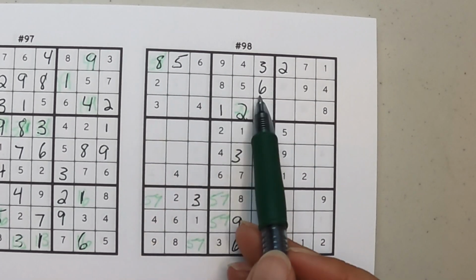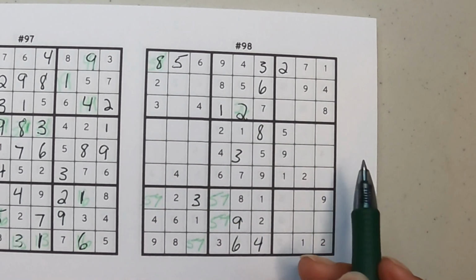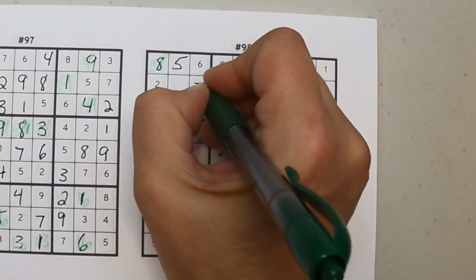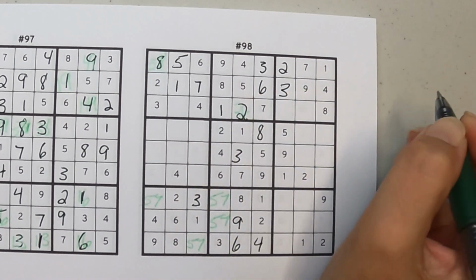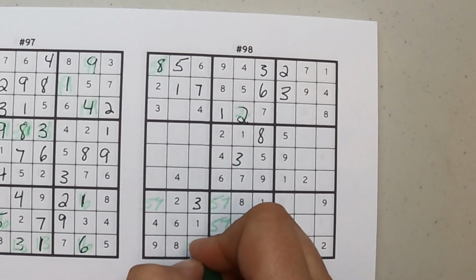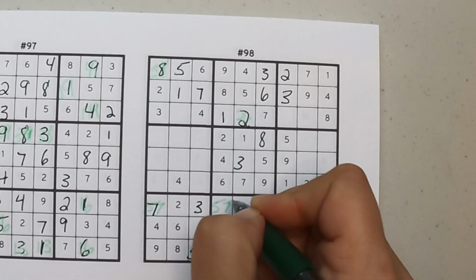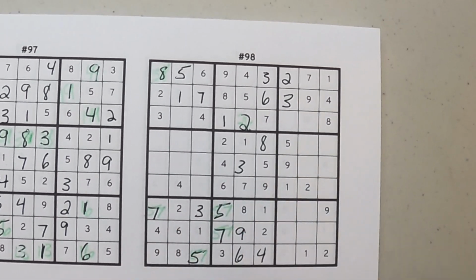For this row, we're missing 1, 3, and 7. We've got 1 and 3 here, so this is our 7. 3 here makes this our 1, 3. That 7 makes this our 5, 7, 5, 7.